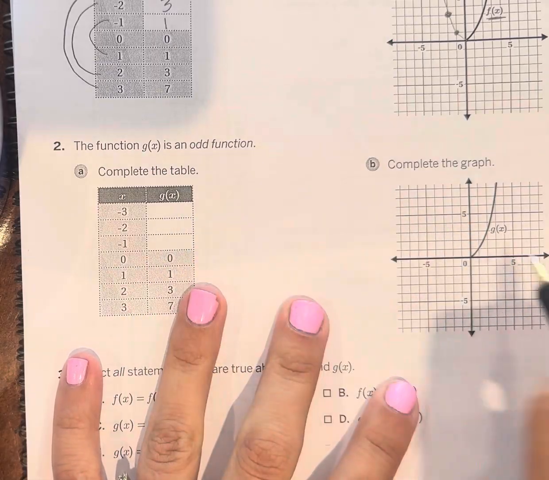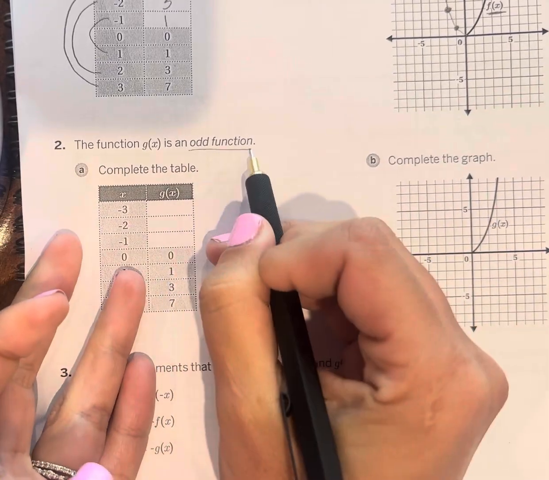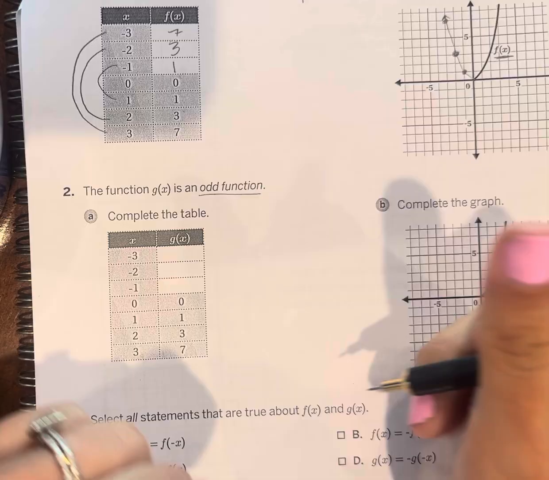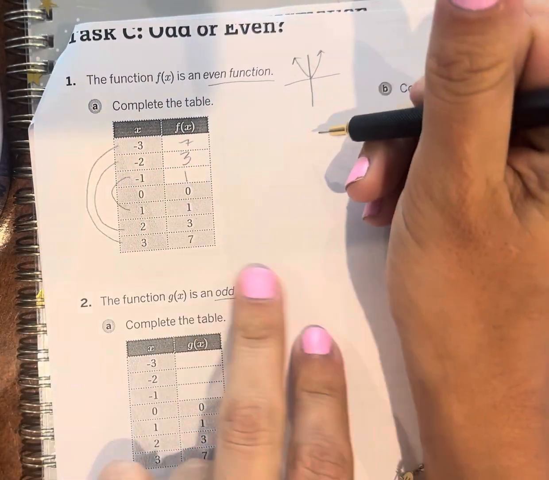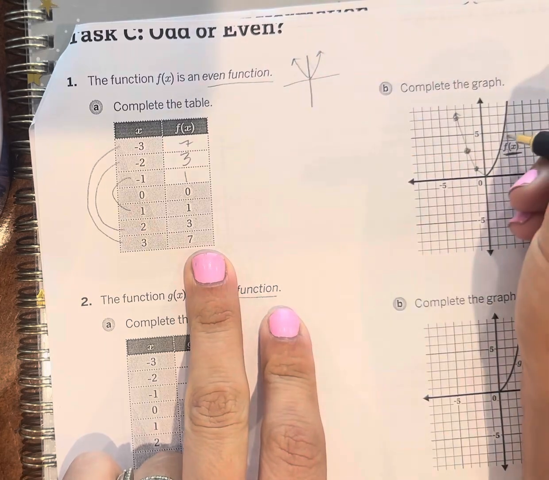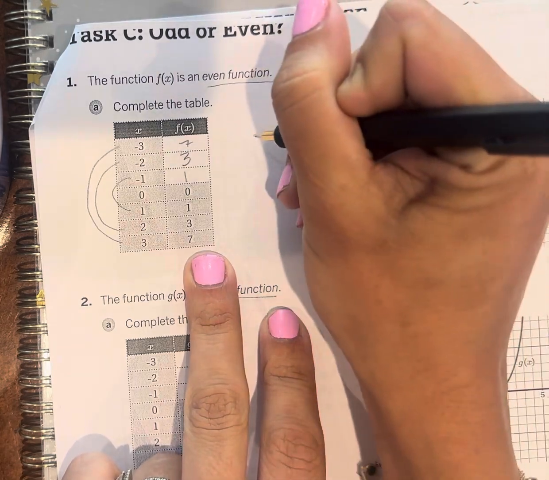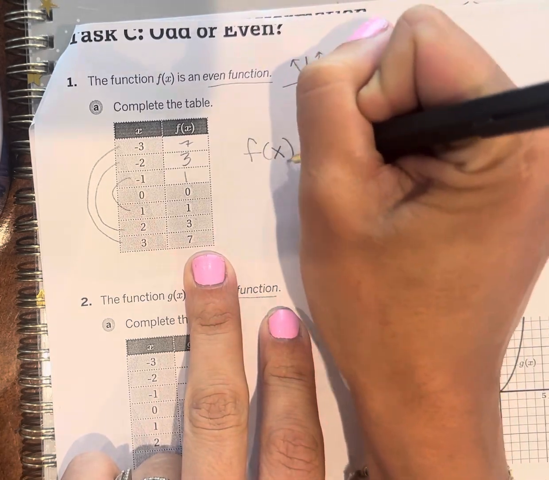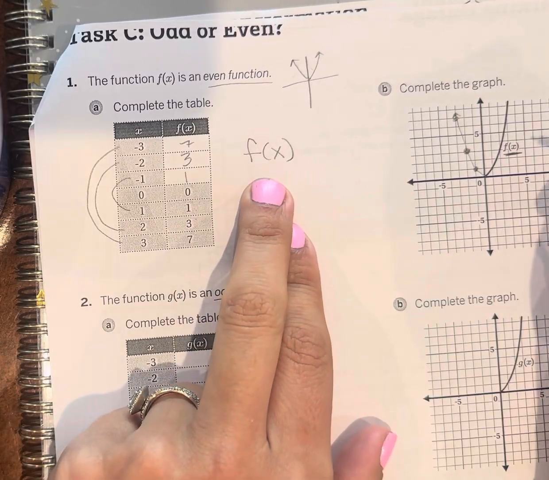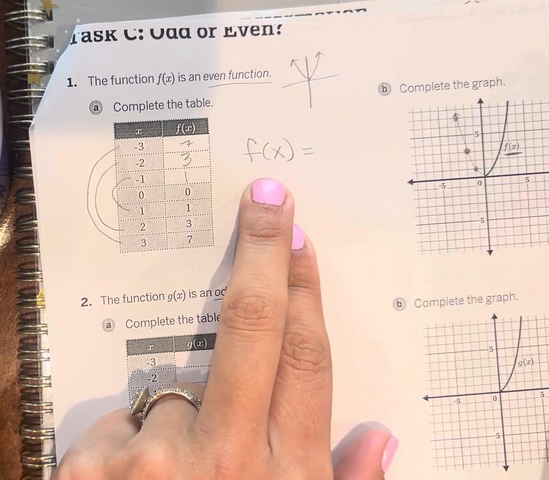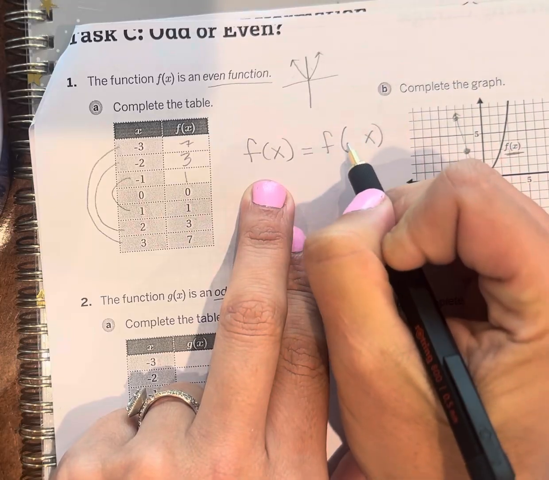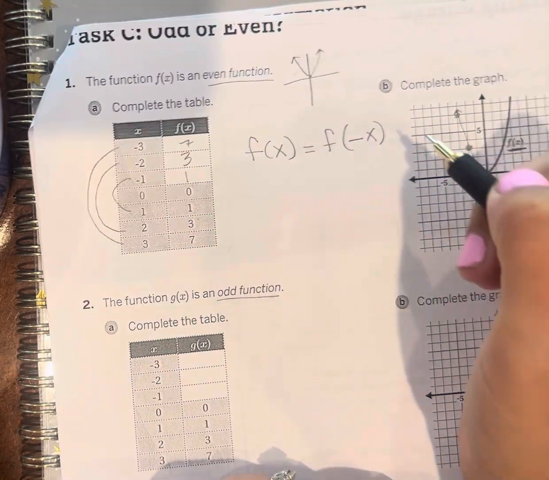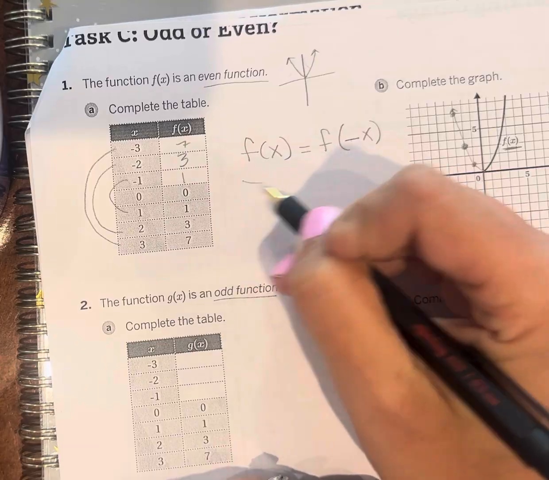g of x is odd, okay? That means, real quick, let's go back, sorry. With the even function, if we reflect horizontally and it ends up being what it originally was, that means that the original function, f of x, has to be the same as that function with a horizontal reflection. So that's kind of the formula for even functions.